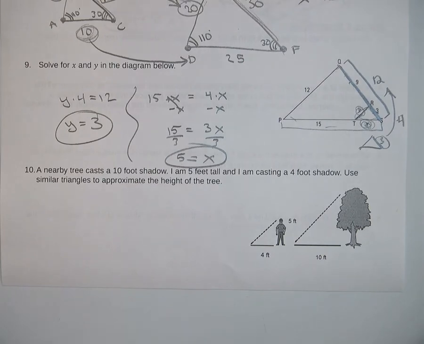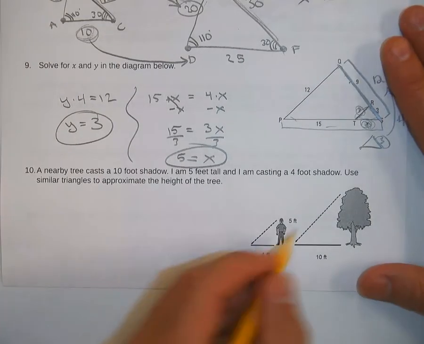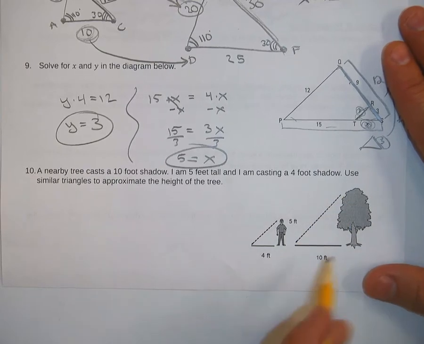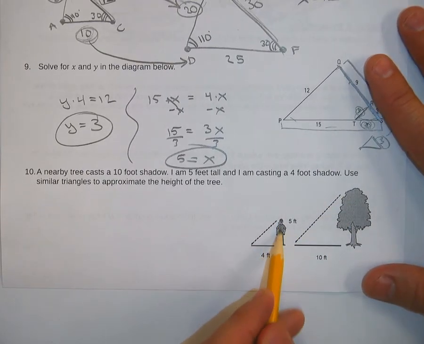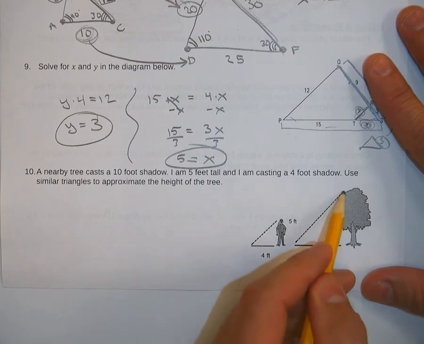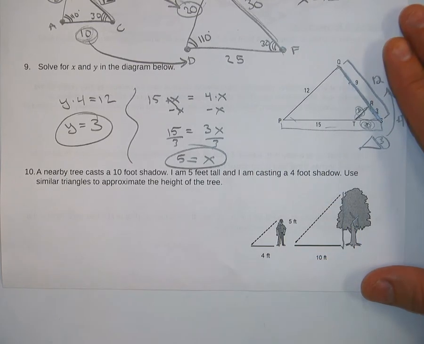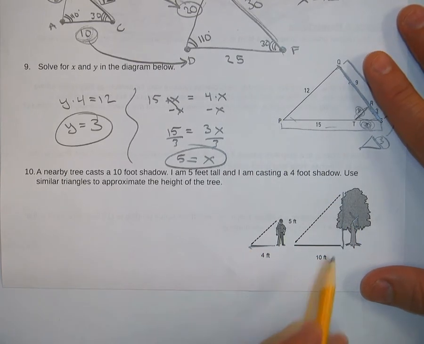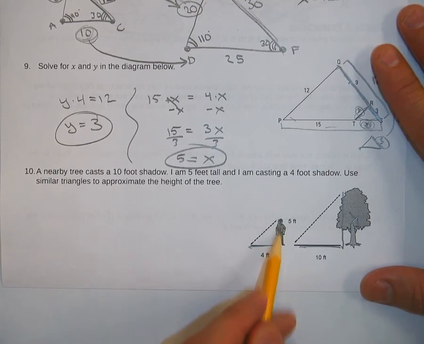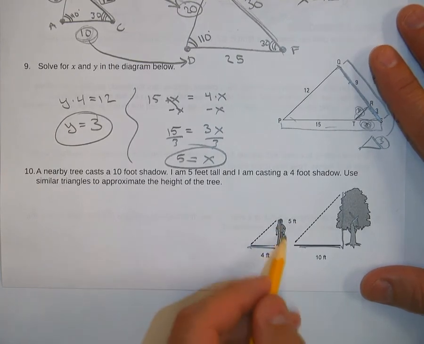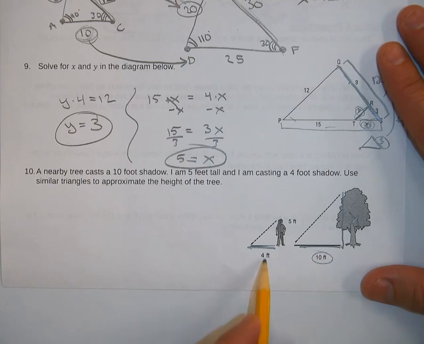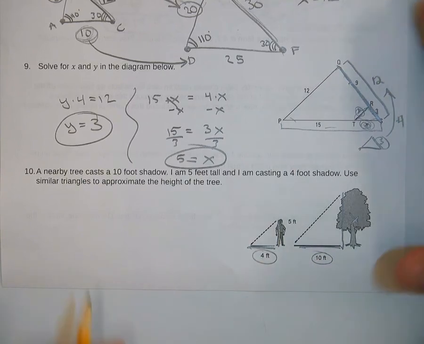Last one. You can actually do this in real life. If you want to know how tall something is, stand near it. And if you know your height, you can make a similar triangle to find out that thing's height just by measuring your shadows. So the sun's casting a 4-foot shadow on my 5 feet of height, and it's casting a 10-foot shadow on the tree's X amount of height.